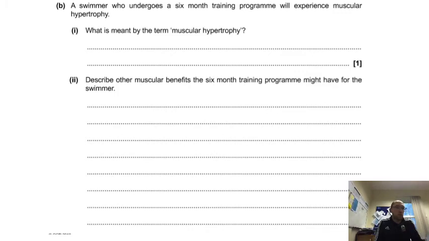So point 2, describe other muscular benefits the 6-month training program might have for a swimmer. So examiner's report: the majority of responses describe at least one muscular benefit, usually an increase in muscle endurance. Many candidates also identified an increase in strength. Some candidates had defined muscle hypertrophy in the previous question as an increase in strength, and this may be why they did not give increased strength as a benefit in this question.